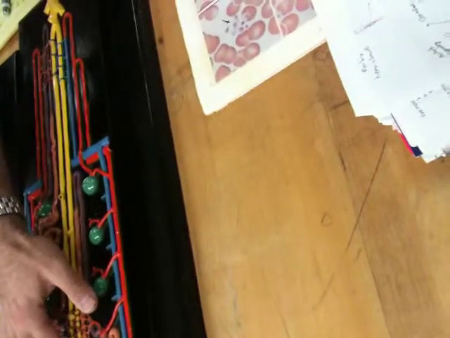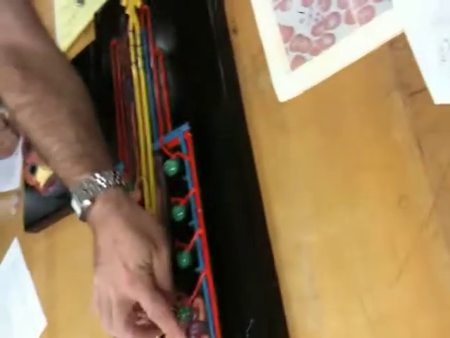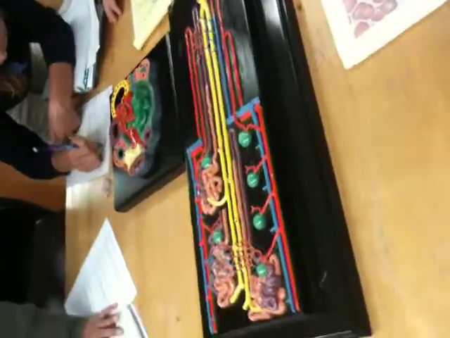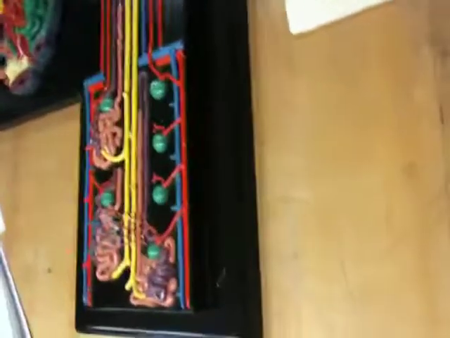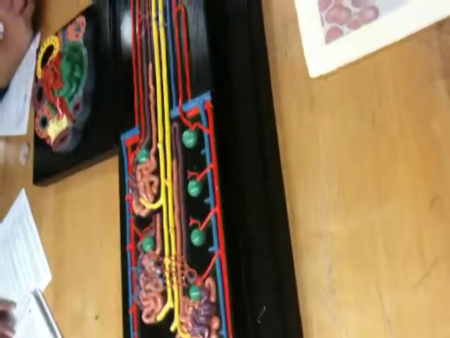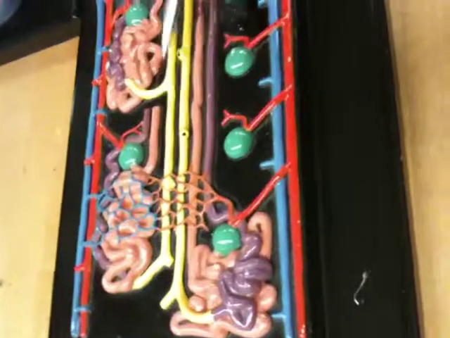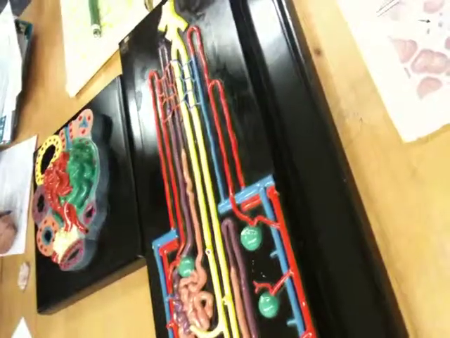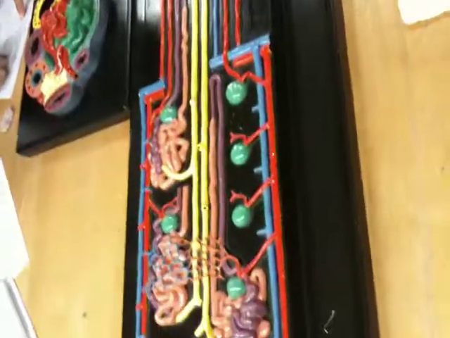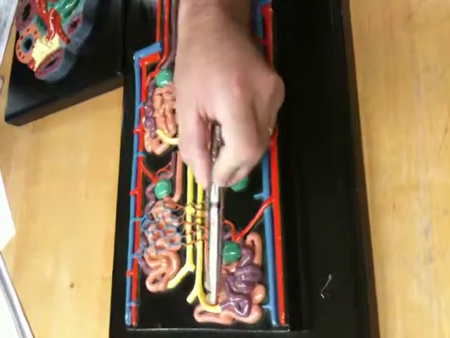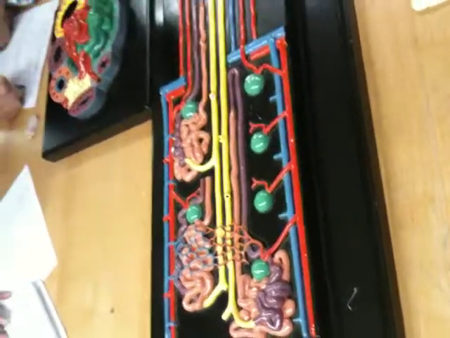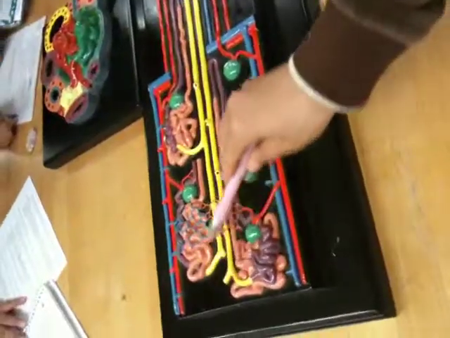So it goes from the distal convoluted tubule to the collecting tubule. This whole segment coming down is known as the collecting tubule. So connecting tubule, collecting tubule. Connecting tubule to collecting tubule here. This whole thing is collecting tubule.